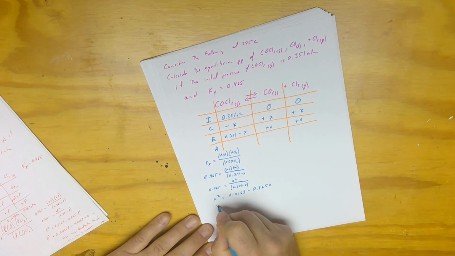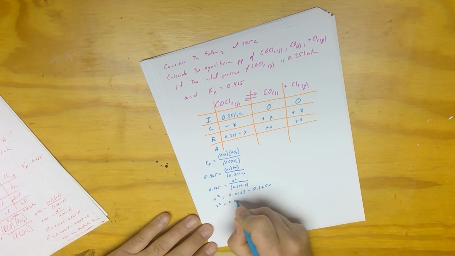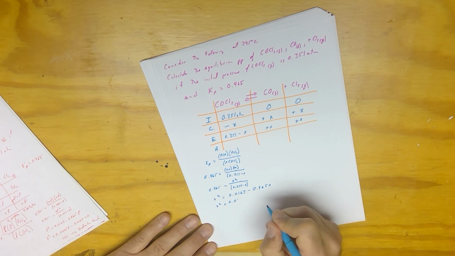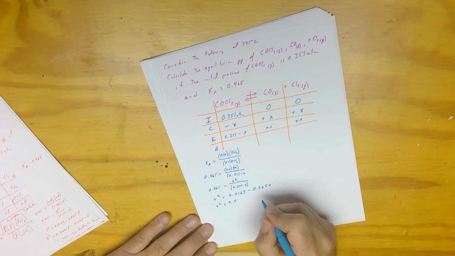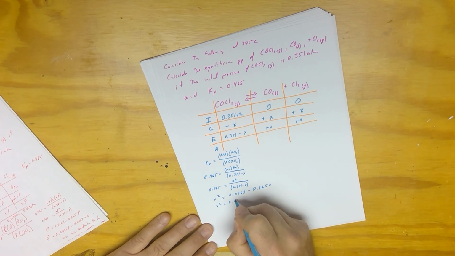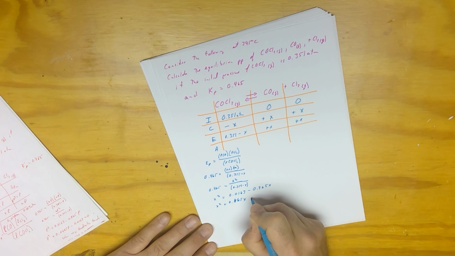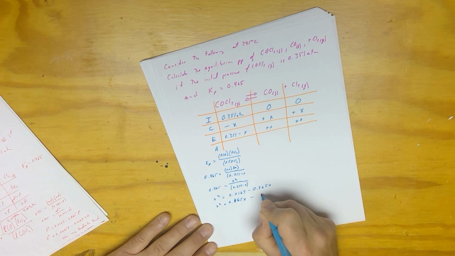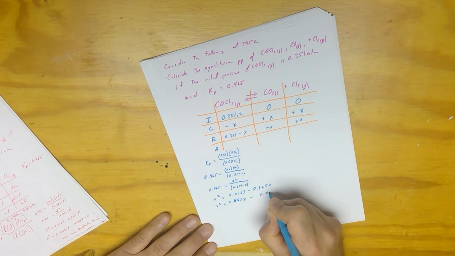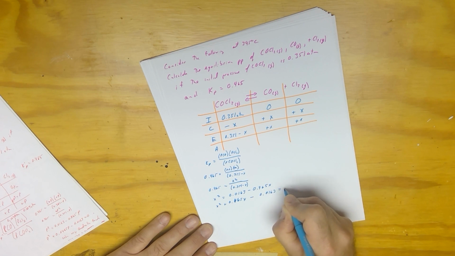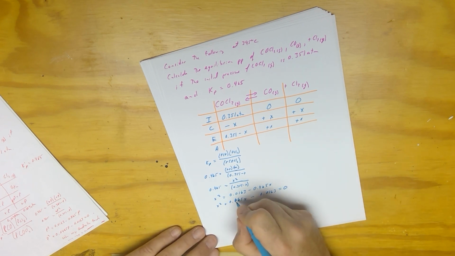So we have x squared plus 0.465x minus 0.0163 equals 0.